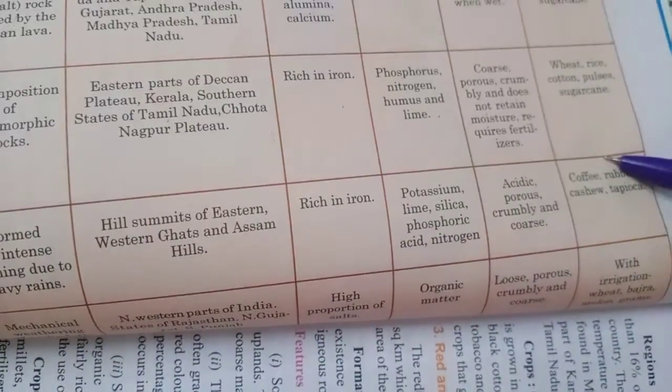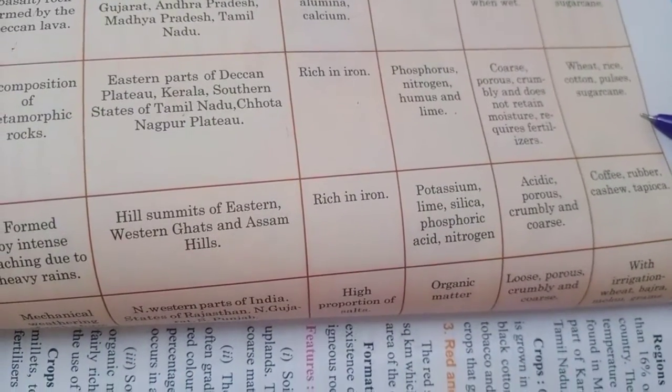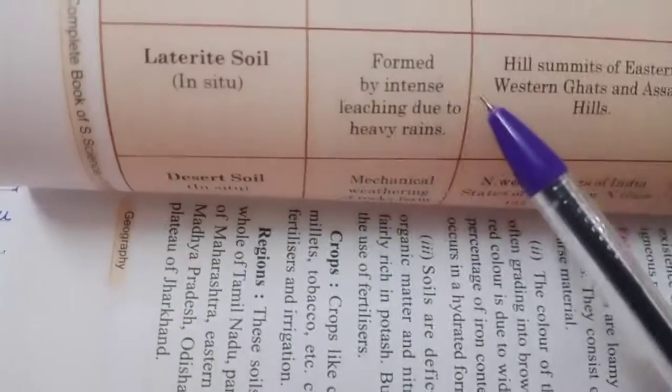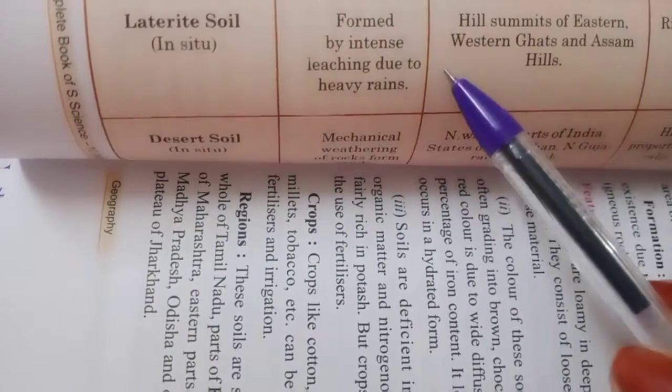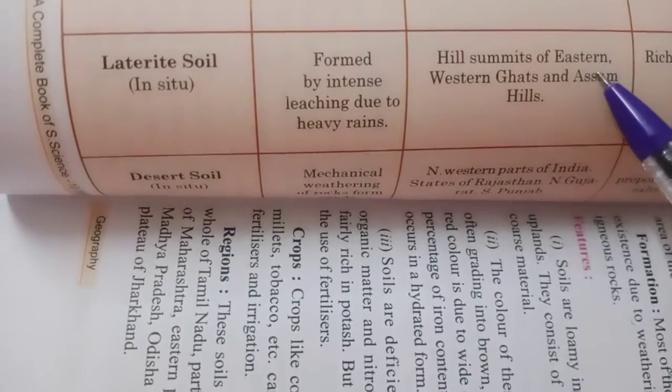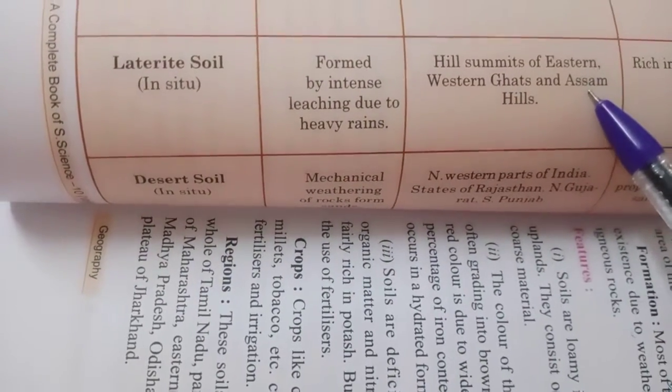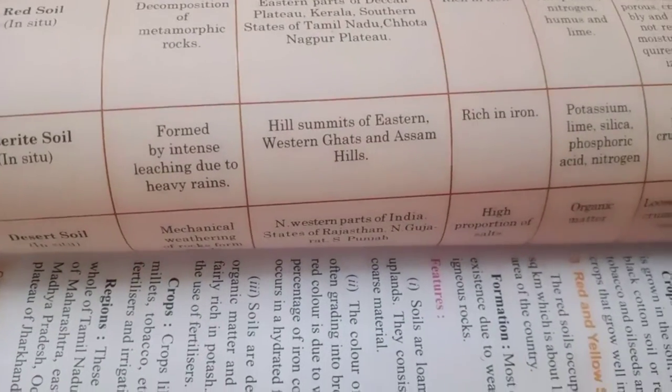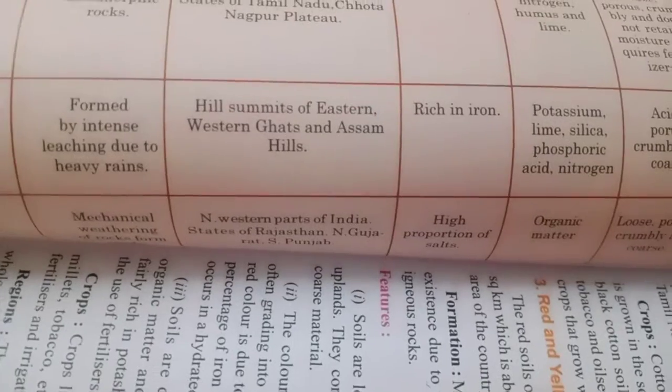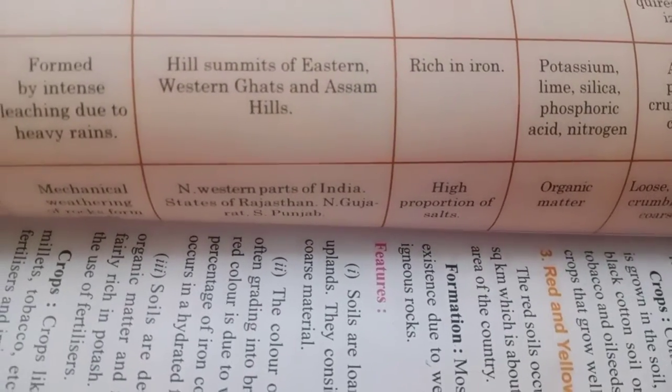What are the main crops that are associated with it? Wheat, rice, cotton, pulses, and sugarcane. Next is laterite soil. It is formed by intense leaching due to heavy rains. Then it is found in hill summits of eastern, western Ghats and Assam hills. Then it is rich in iron, potassium, lime, silica. Phosphoric acid and nitrogen are the basic minerals that are not found in it.